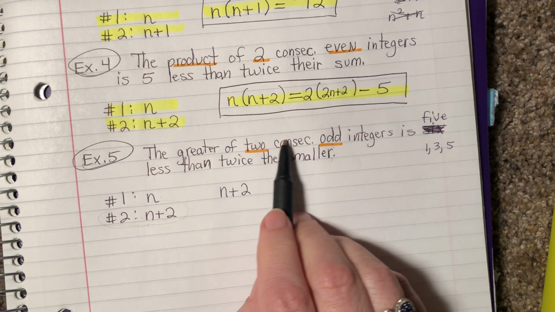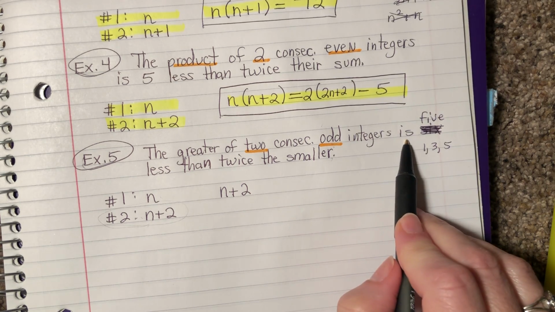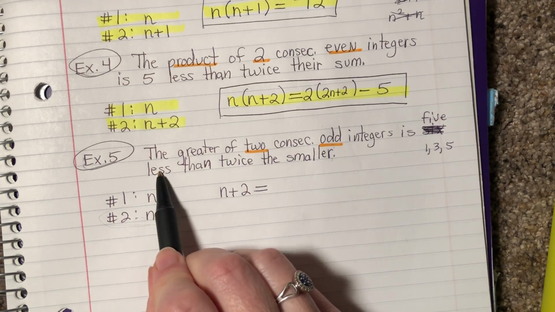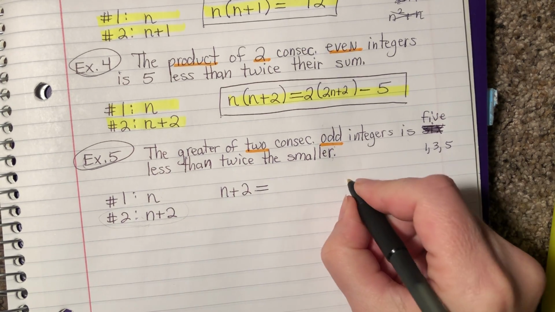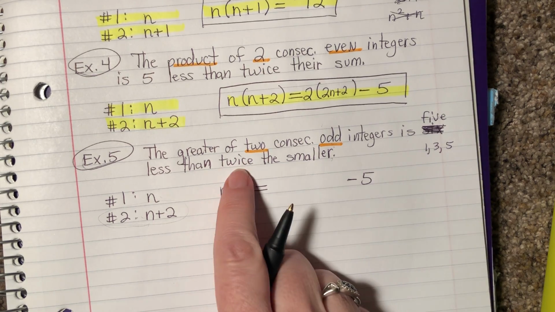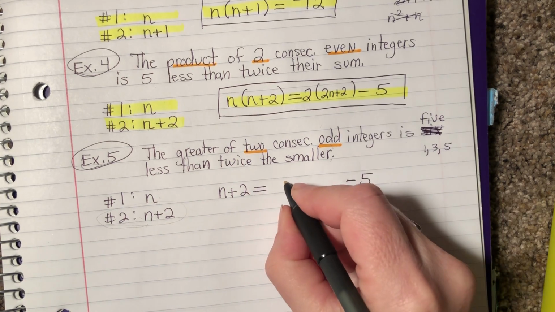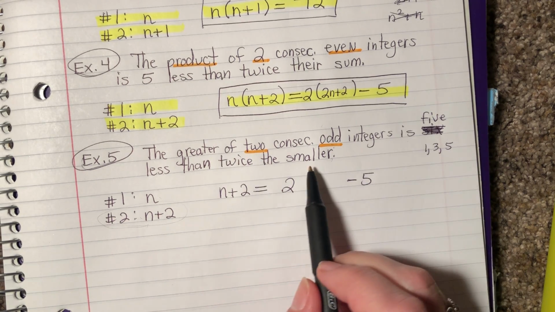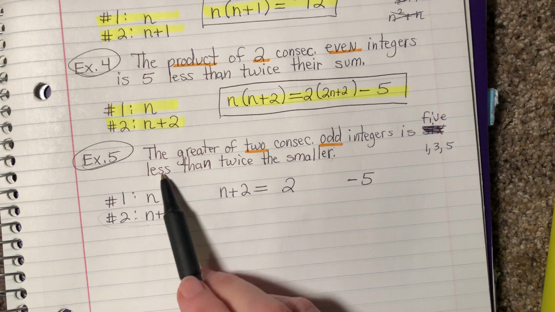That is the greater of two consecutive odd integers. Is the next word. Equals 5 less than, minus 5. Less than comes after. Twice the smaller. Twice, now what's the smaller? Well, there's a greater one and a smaller one. There they are, those are the two numbers.